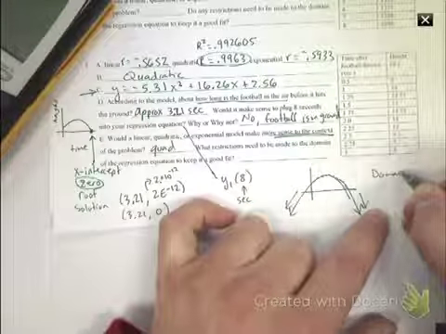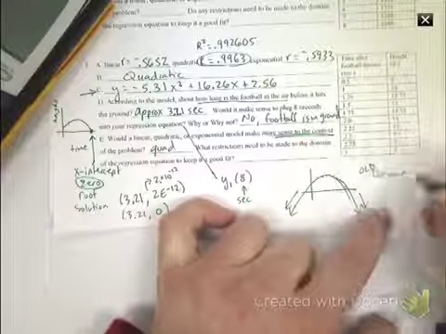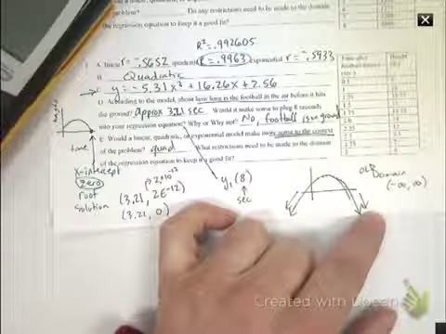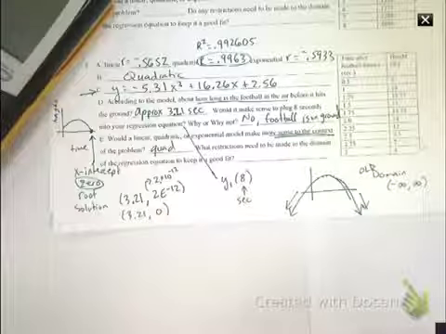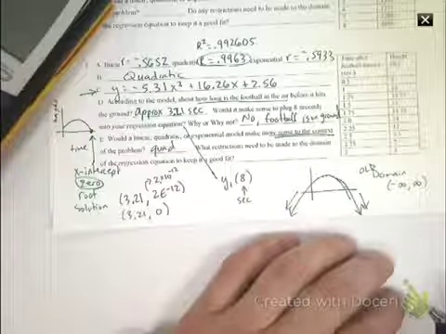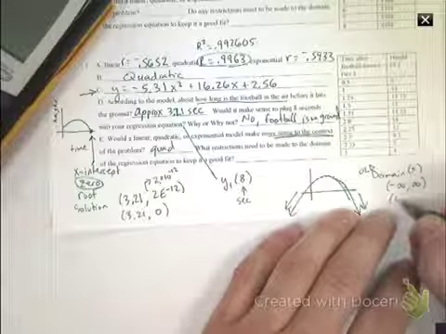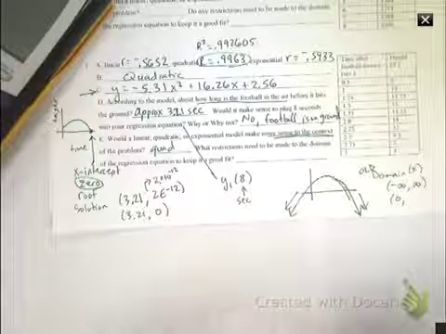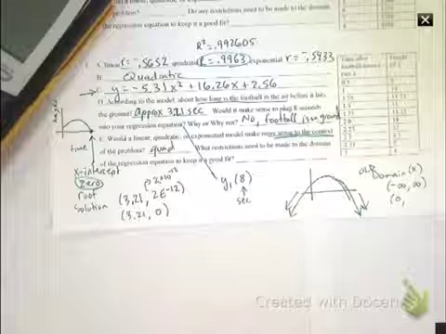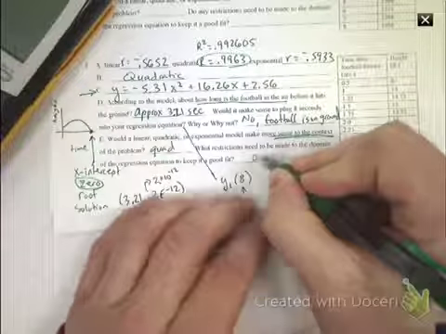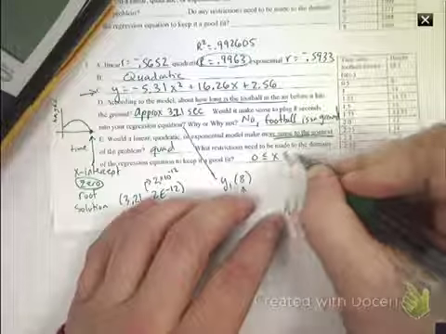So the domain right here, the old domain, was from negative infinity to positive infinity. But maybe we don't need to go all the way to negative infinity. Where maybe could we start? X-wise. 0. We could start at 0 and then we could go up until about what value? 3.21. So let's write that here. We can say 0 is less than or equal to x is less than or equal to 3.21.